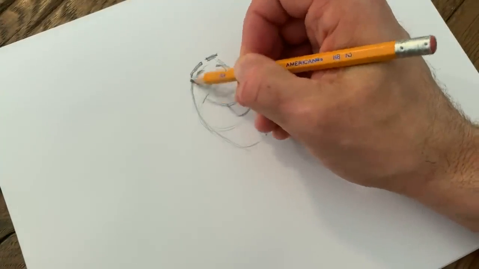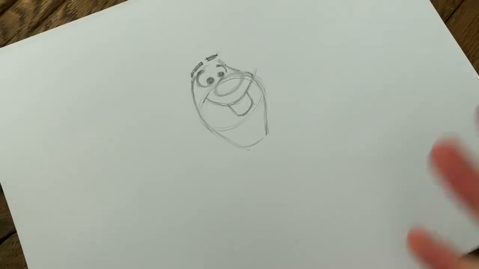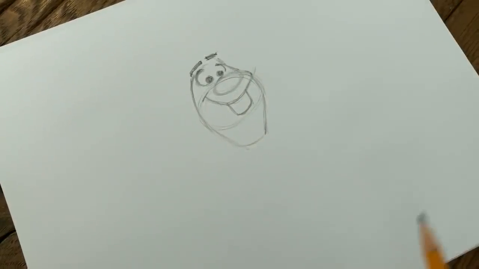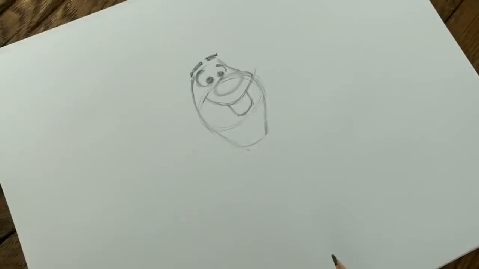There he is. Okay, so there's the rough layout of his head.